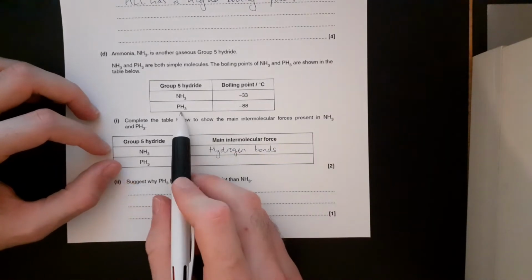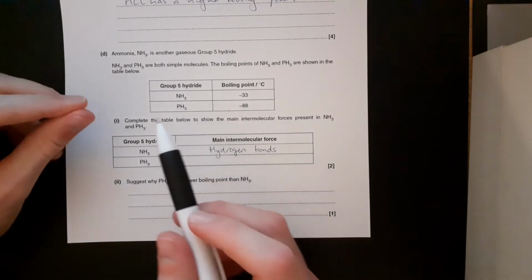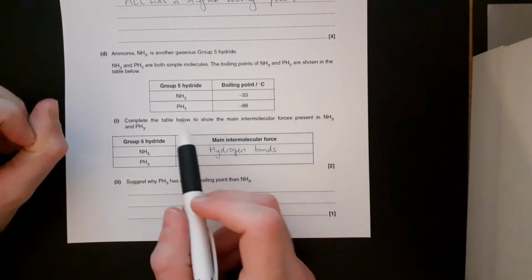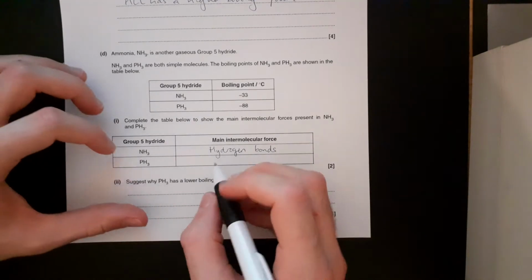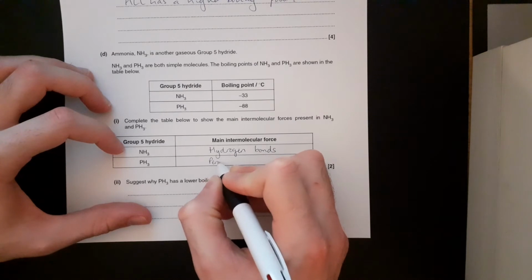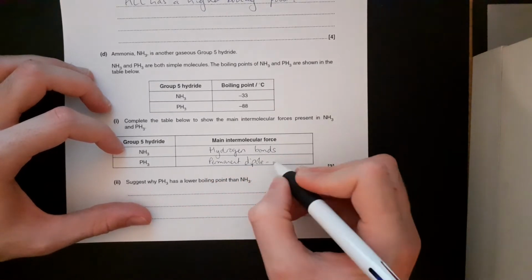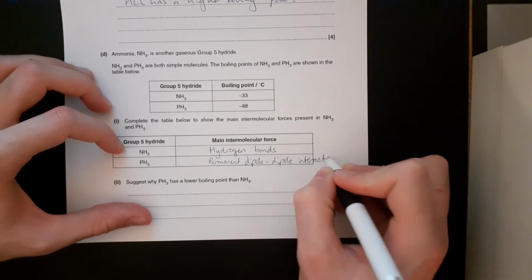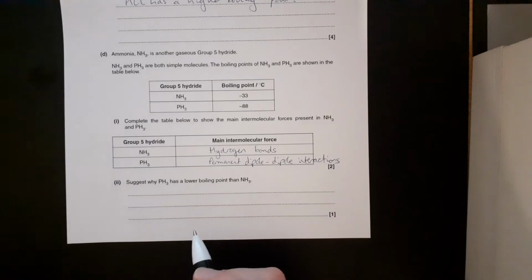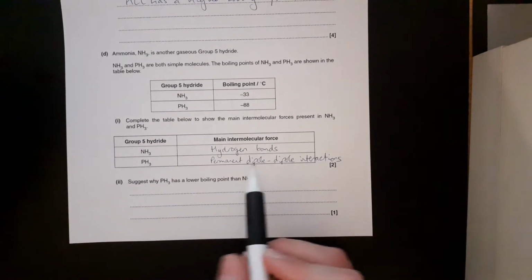But then again, we've got the same thing here. PH3 is not going to make a hydrogen bond because you only have oxygen, fluorine, and nitrogen. But phosphorus is still reasonably electronegative, so it is going to have a permanent dipole. Permanent dipole-dipole interactions. And then why does it have a lower boiling point? Well, because the permanent dipoles are not as strong as the hydrogen bonds.